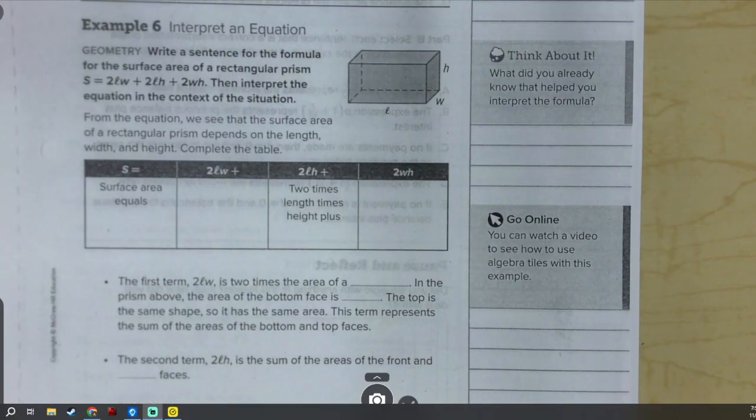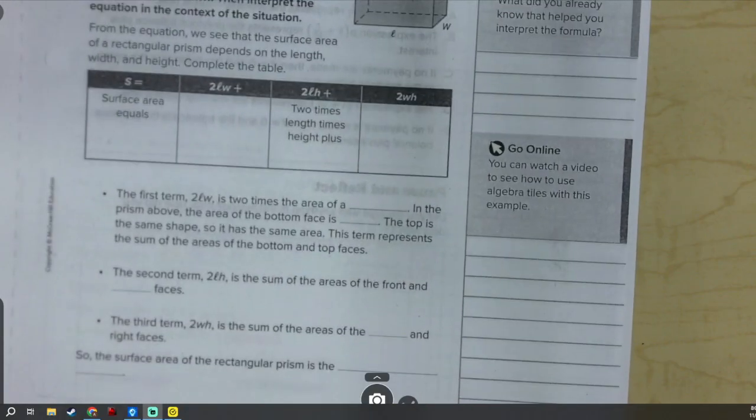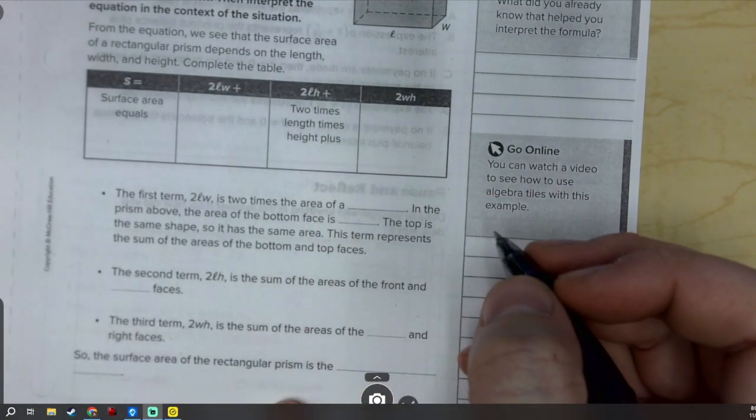6, geometry. Write a sentence for the formula for the surface area of a rectangular prism. Surface area equals 2 times length and width, plus 2 times length and height, plus 2 times W and H. Then interpret the equation in the context. All right. The first term, 2WL, is 2 times the area of a rectangle.